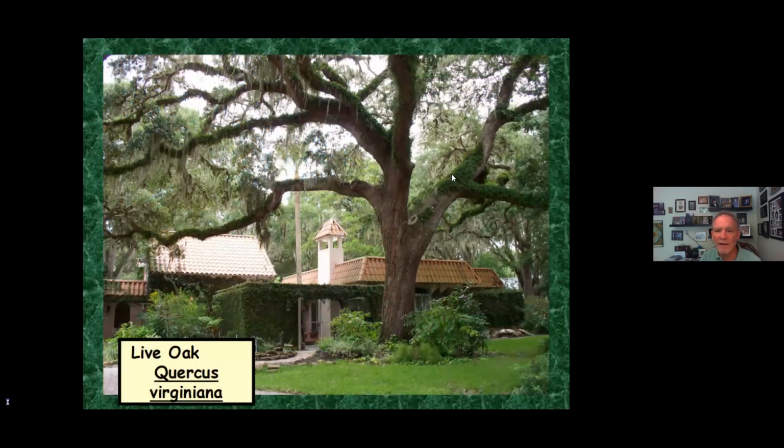Imagine this home without this large oak tree here. This is in, is it St. Augustine? I'm not sure if this is St. Augustine or Jacksonville, but this is in northern Florida. Once again, this homeowner, hacienda style, Spanish moss and other ferns and stuff hanging in this tree. None of this harms this tree at all. This is all beneficial, or at least harmless.